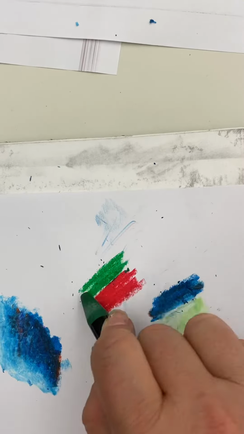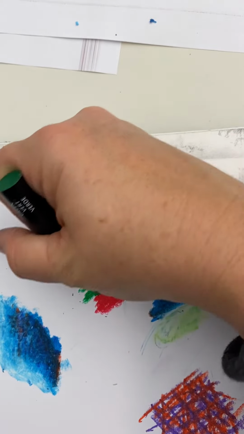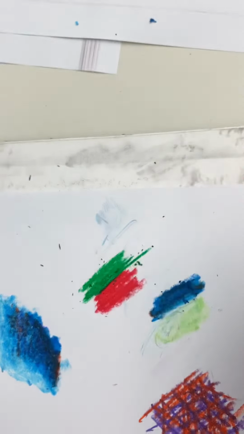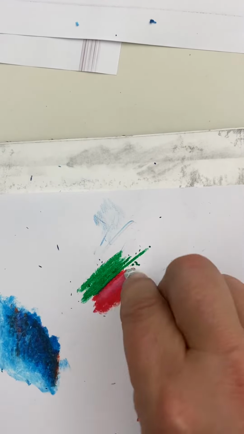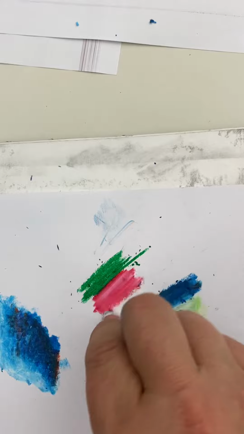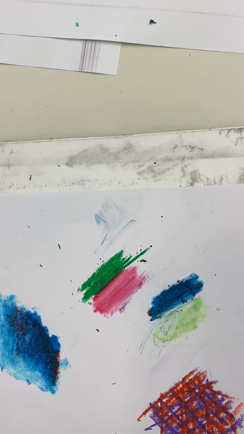Okay, so I've created contrast, and then can I create a hard line between them? That's one of the things that's challenging with oil pastel, is creating that hard line between them. And then what happens if I decide that the red is going to go lighter to create my strong contrast? And then what if I decide the green's going to go darker?